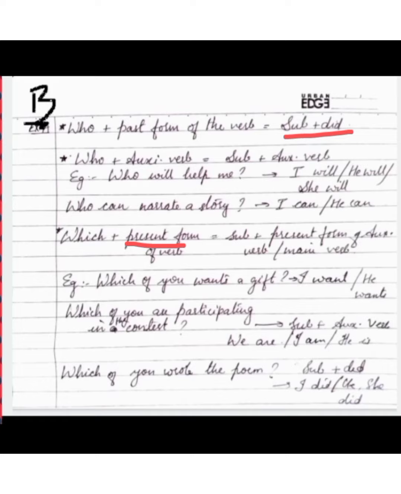Like here you can see an example, who plus auxiliary verb: subject plus auxiliary verb should be the response. Like who will help me? I will, he will, she will, they will. Who can narrate a story? I can, he can, she can, they can. Okay. And if the question is in past form, who wrote the poem? Subject plus did should be the response. I did, he did, she did, they did. Like this, we have to give the response.